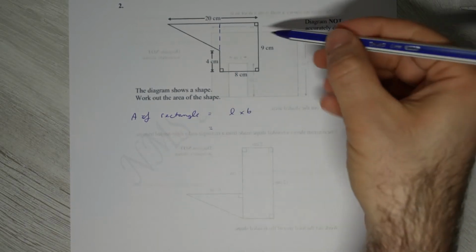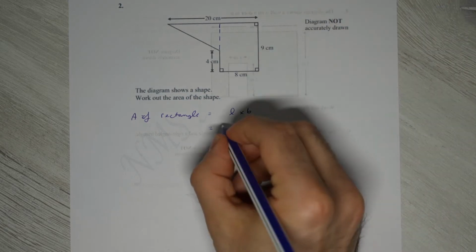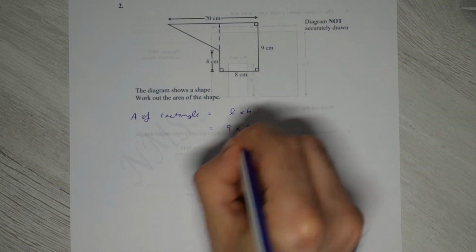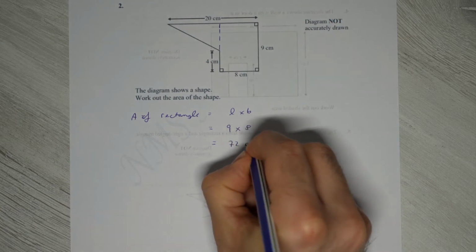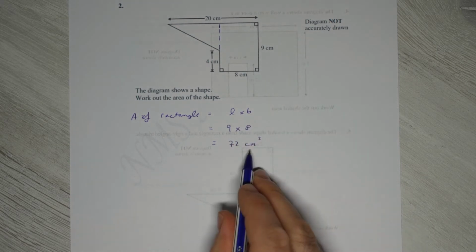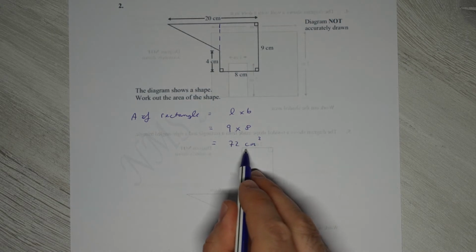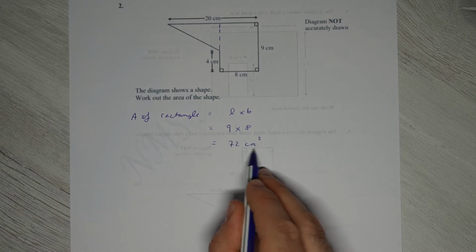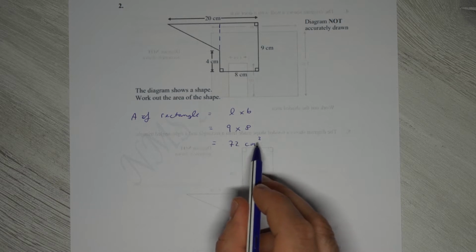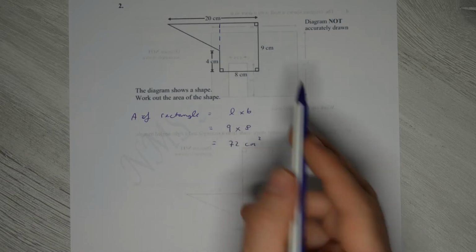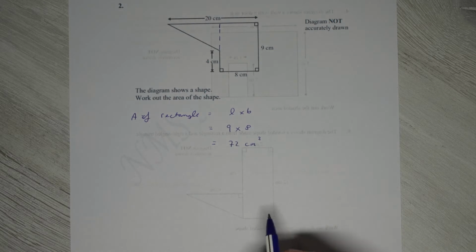Now we know that the length is 9 times 8, which is equal to 72 centimeters squared. Always remember to write the units. In area, of course, we write centimeters squared, since these are centimeters. If they are meters, we write meters squared.